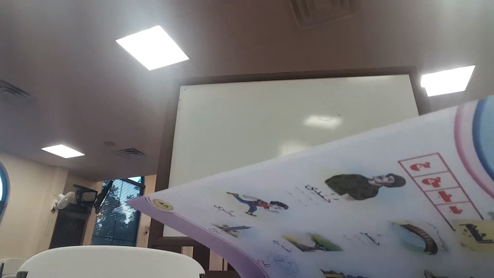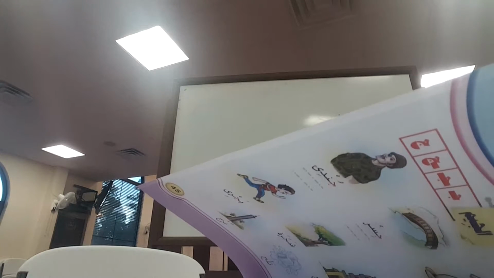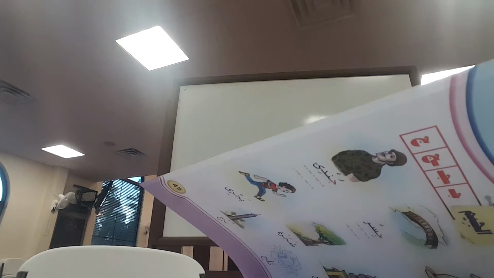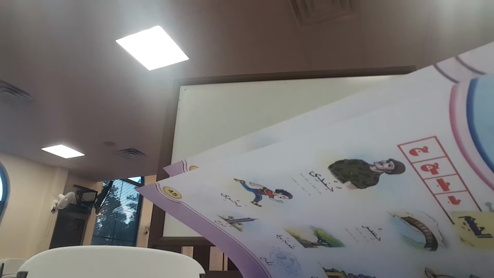Would it be dhubabat if it was multiple flies? I will look that up. When it's multiple, it's different for every word. You can't just add something and call it its plural. You have to drop something and add something.